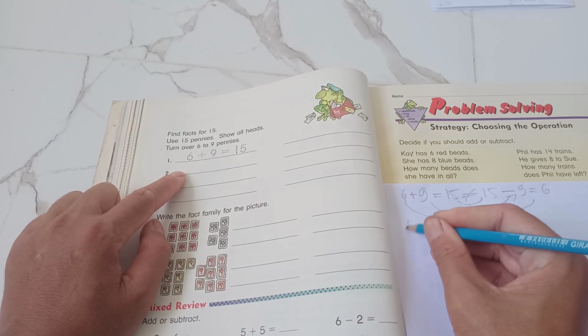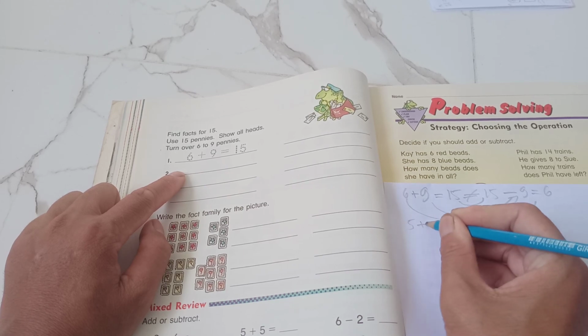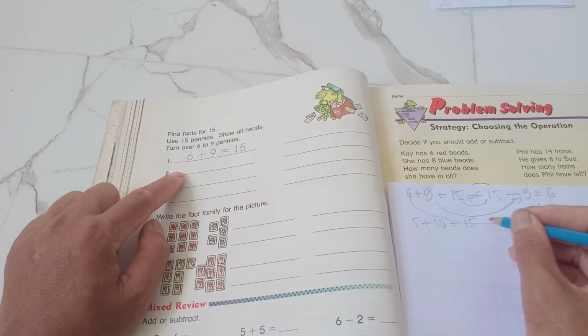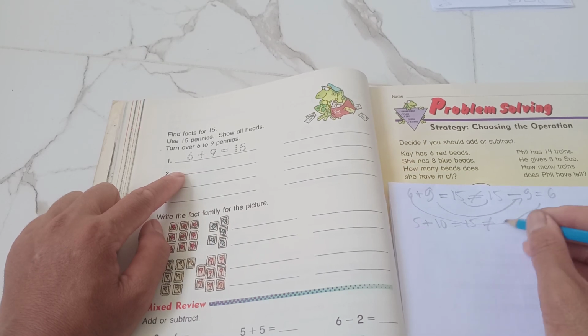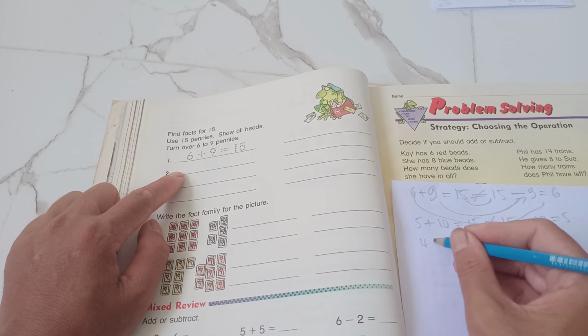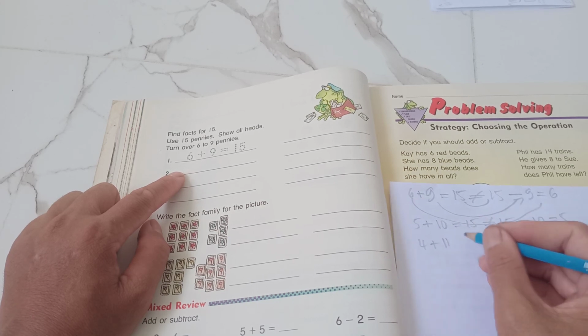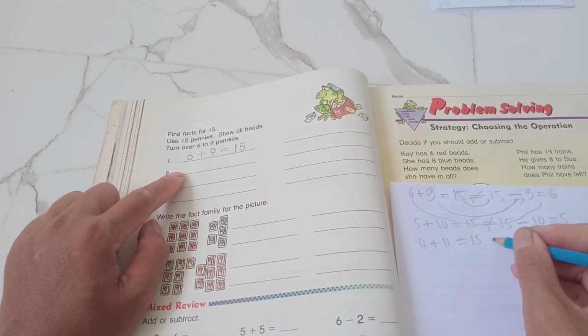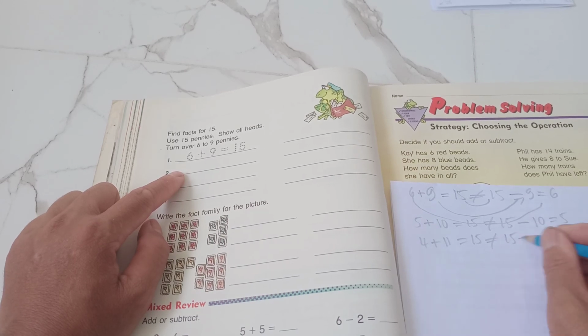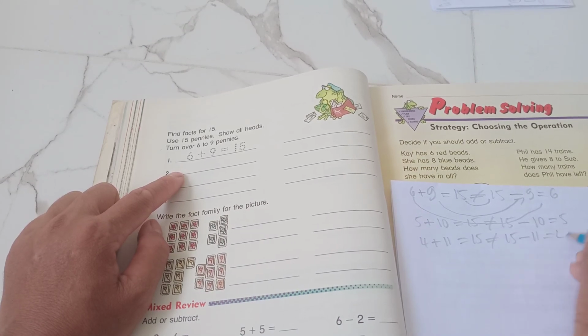So 5 plus 10 equals 15, and the different, 15 minus 10 equals 5. So now it is 4 plus 11 equals 15. That's so fast. And the different, 15 minus 11 equals 4.